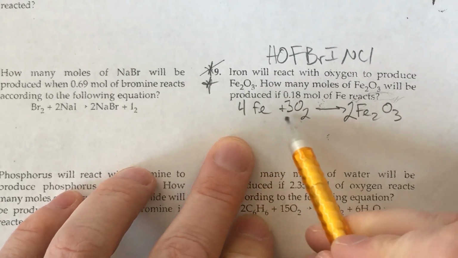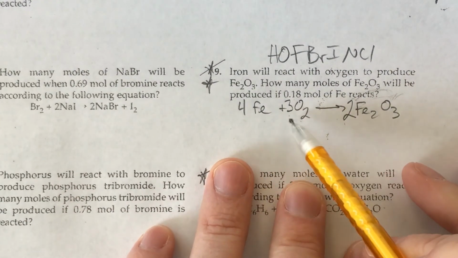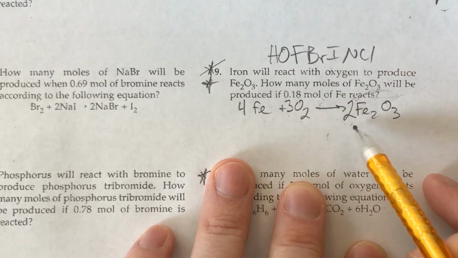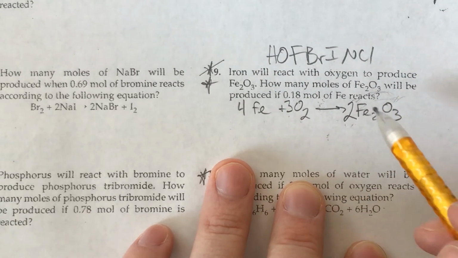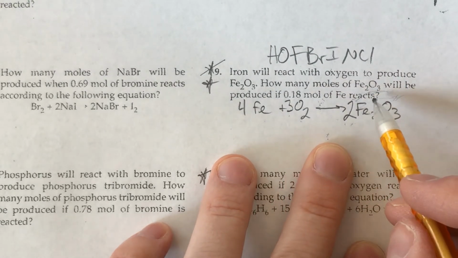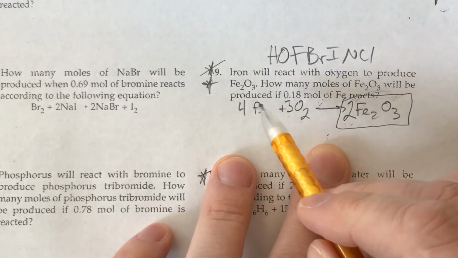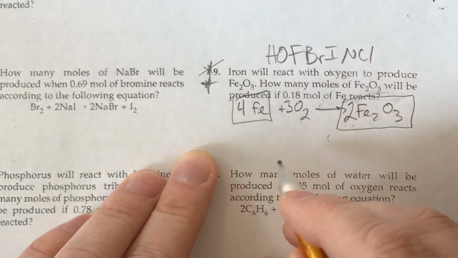My ratio is 4 to 3 to 2. Again, when we do these, the ratio is the number that comes in front. That's your whole number coefficient when you have your balanced equation that's going to help make the equation balanced. So now I can go back and look at the original question. How many moles of Fe2O3 will be produced if 0.18 moles of Fe react? So I go with what I know.